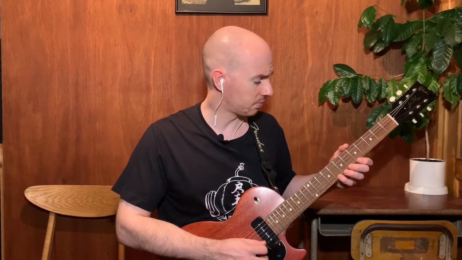So I hope that's been useful. The pentatonic is a really useful stepping stone between something relatively simple, so most guitarists will learn pretty early on at least one box shape of, for example, a minor pentatonic, like an A minor pentatonic.